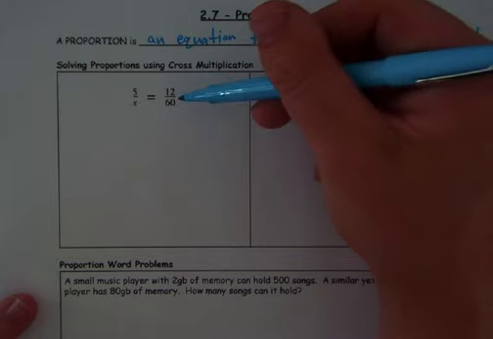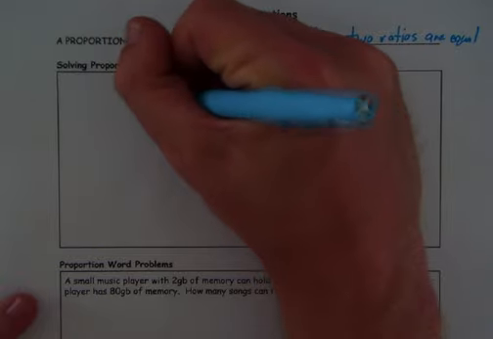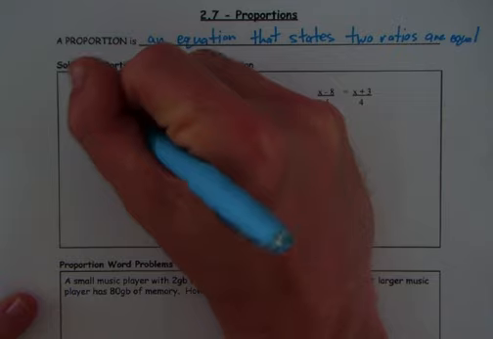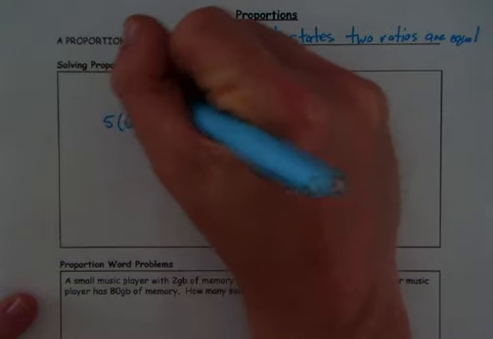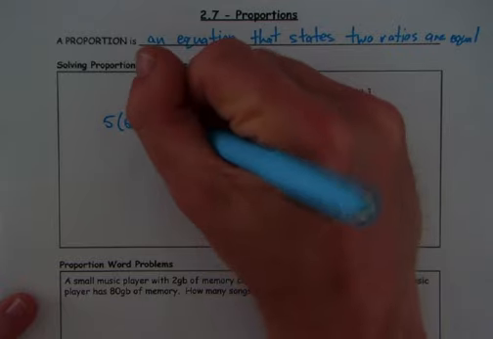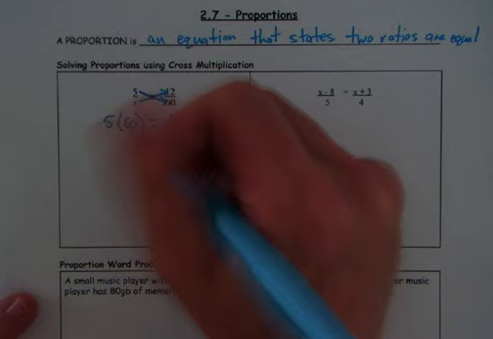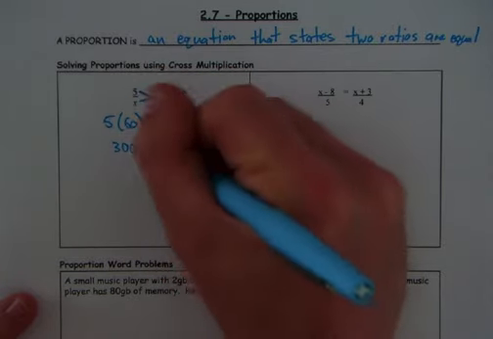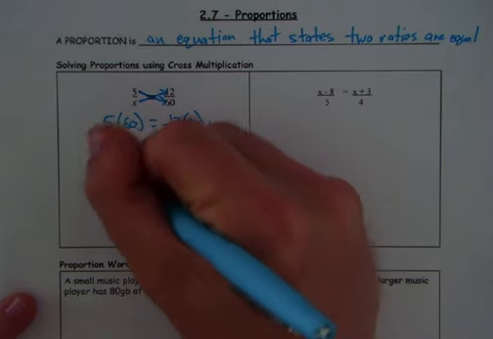But basically the way cross multiplication is going to work is I'm going to multiply the top of one side to the bottom of the other, and I'm going to set it equal to, so 5 times 60. I'm going to set that equal to the bottom of that side times the top of the other, so 12 times x. Okay, so I get 5 times 60, which is 300, equals 12x. I can solve for x, divide by 12, and I get x equals 25.